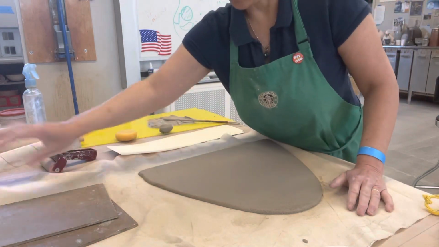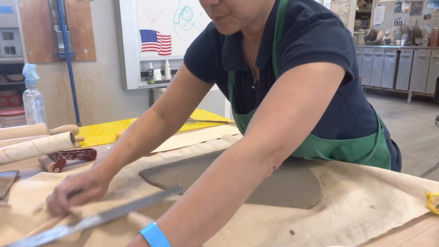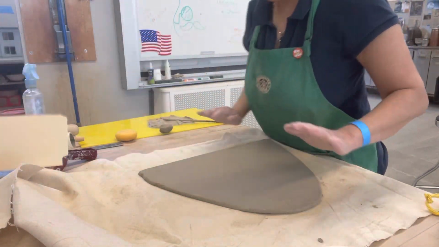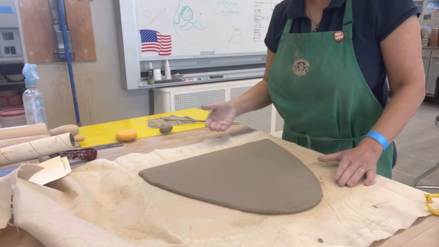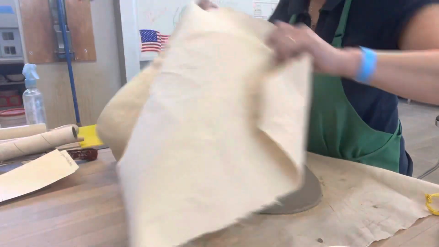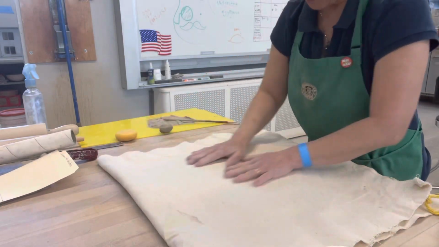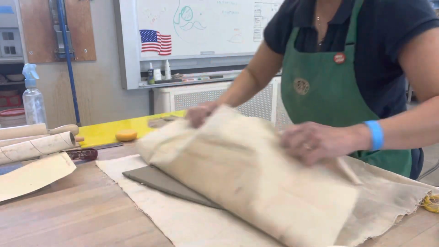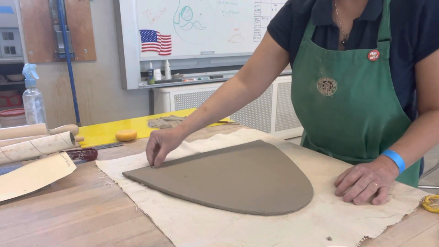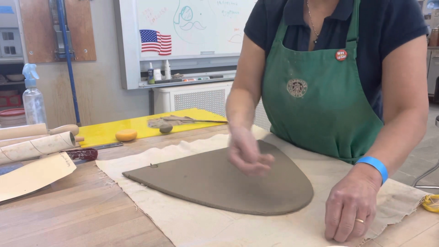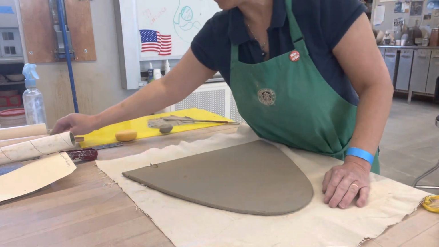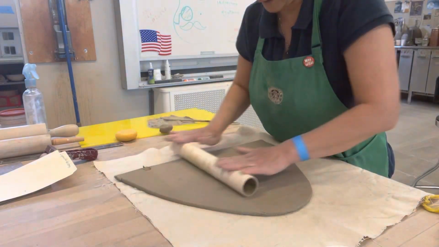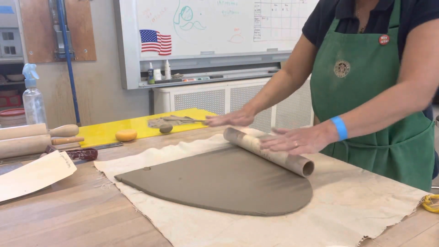If you notice, when I'm rolling the slab, it's really nothing happening. It's because the clay is stuck underneath it. So it's better if you have that piece of canvas that I gave you. You can hold it like this, fold it, and then open it up. There's a little piece of dry clay right here. So that's how you can do your rolling. See, now the clay can stretch a little bit.